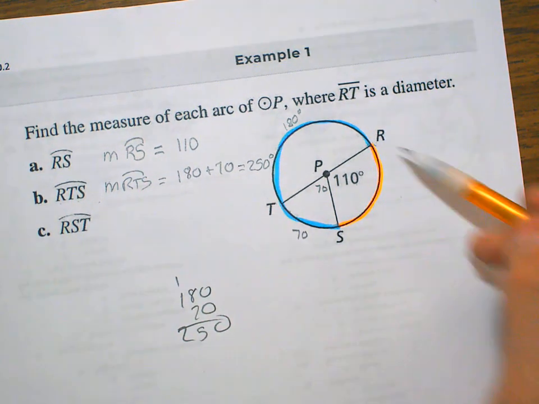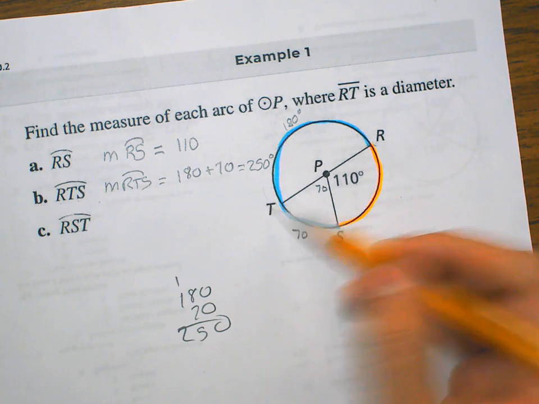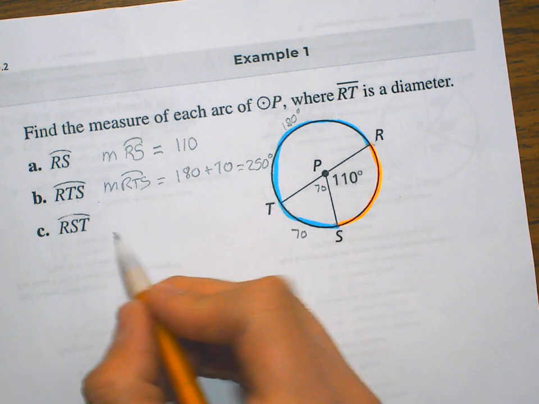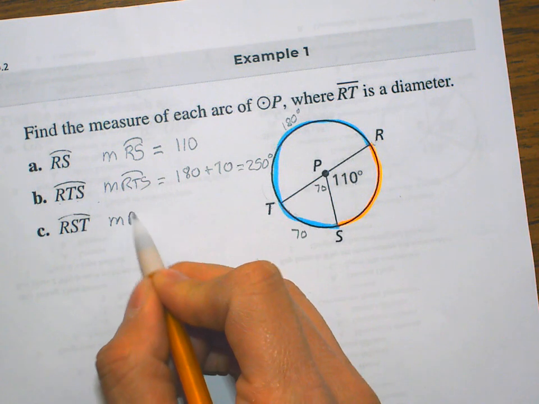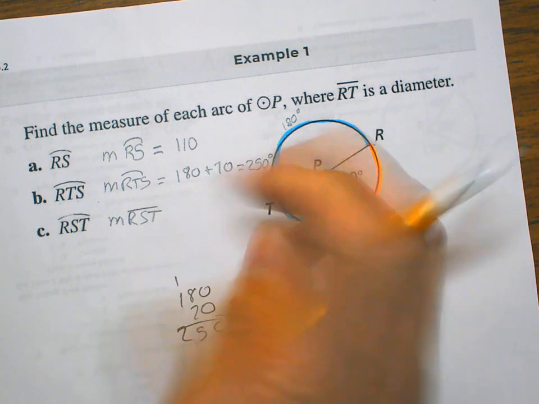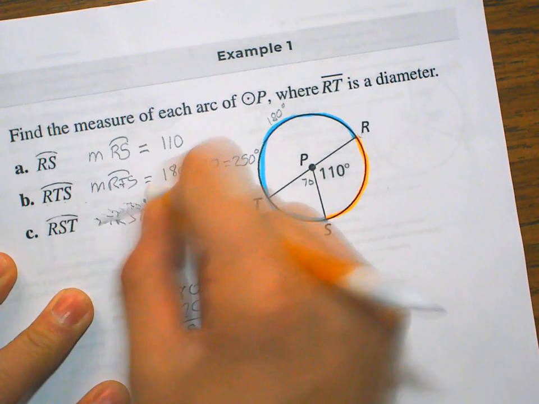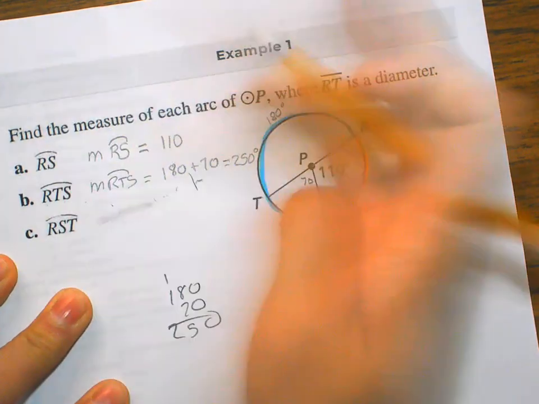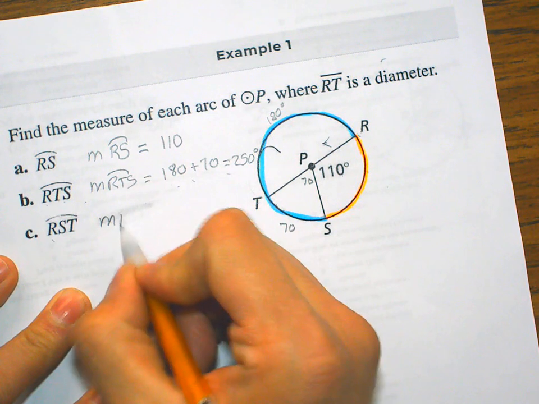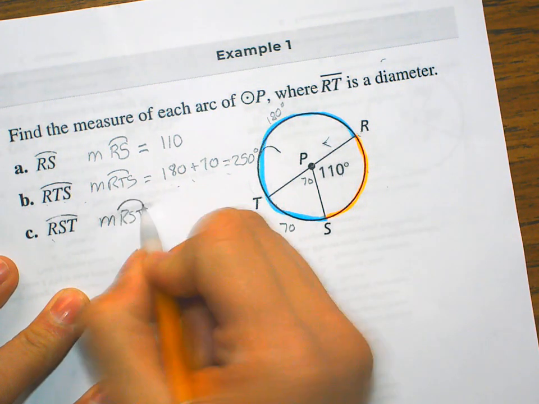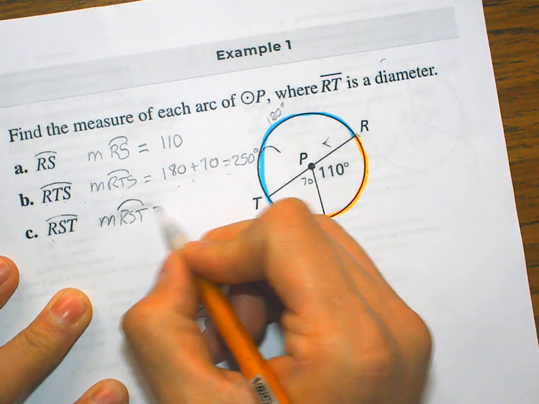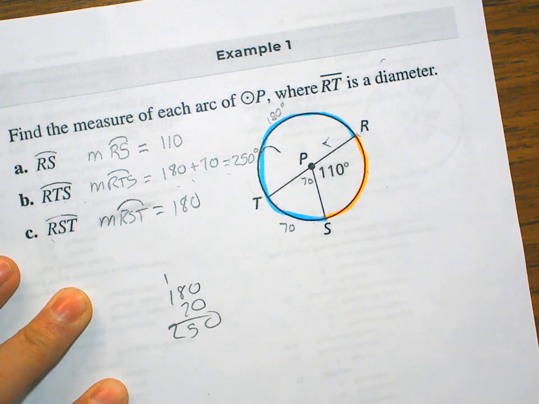Now the measure of RST is a semicircle, so the measure of RST, whoops, it's got to be a curve, guys. And of course, I need a better eraser. Okay, RST is 180 degrees.